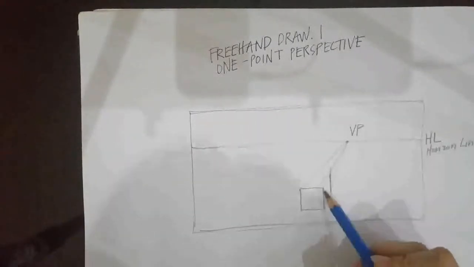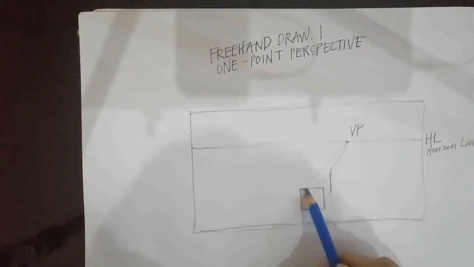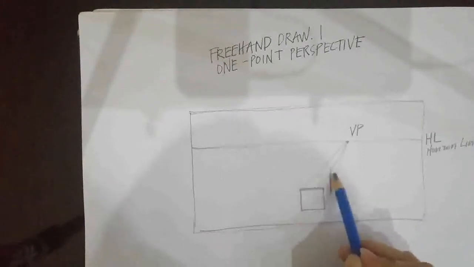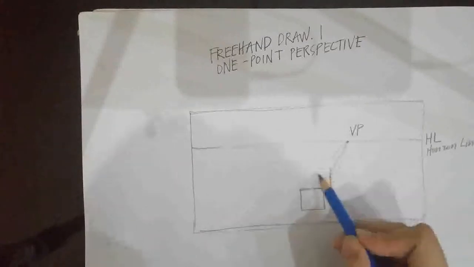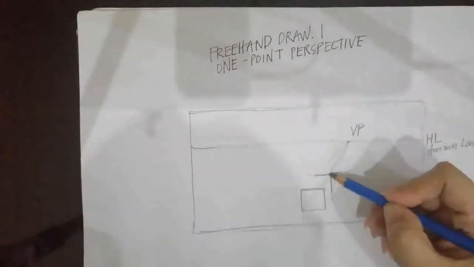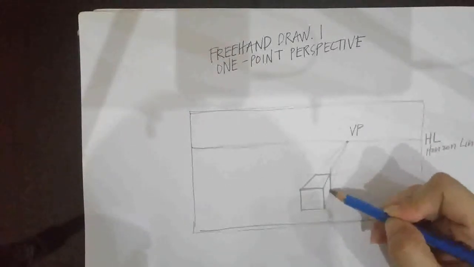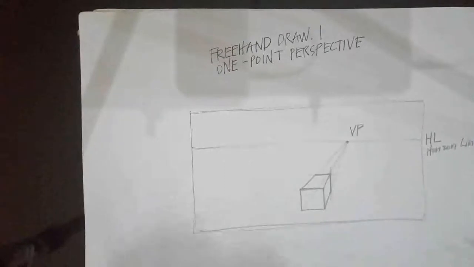Okay. And I am going to intersect this with a horizontal line. So I'm going to stop this right here. Okay. So I'm going to follow this line. It's going to be perpendicular. Okay, so there we have our basic structure. So let me darken this. So now we have our basic structure.